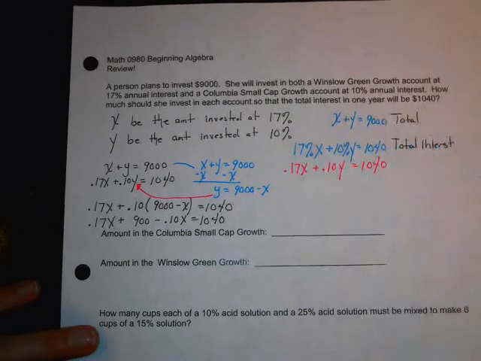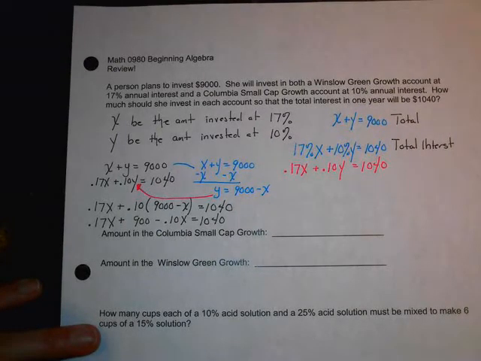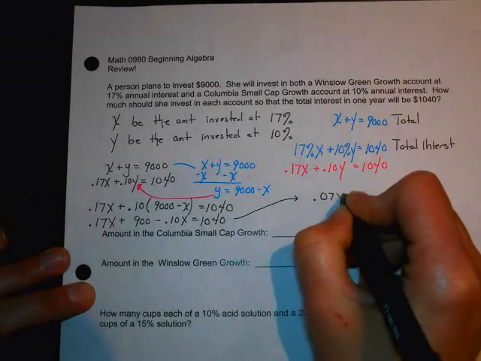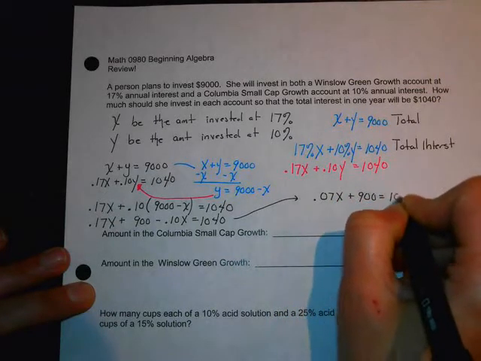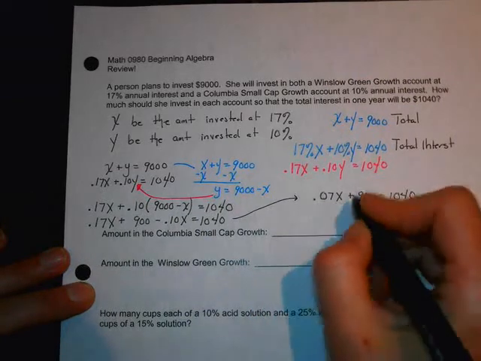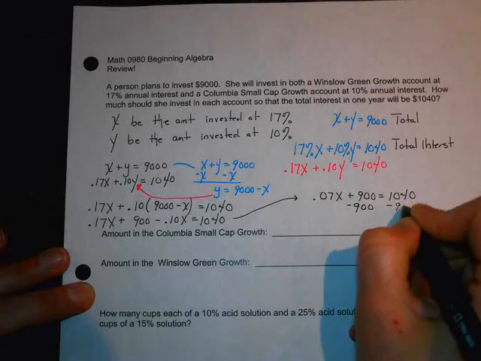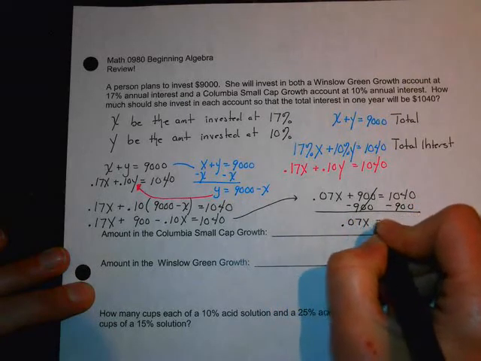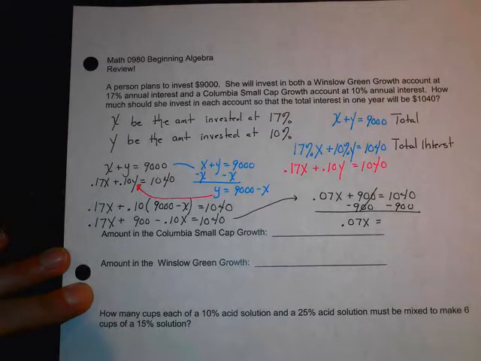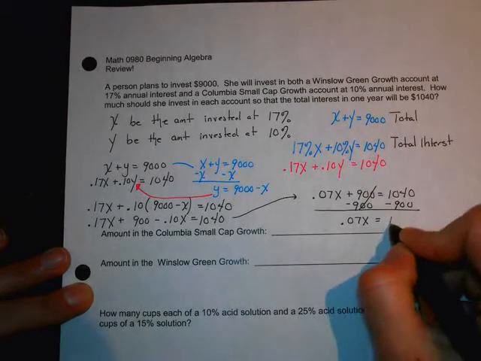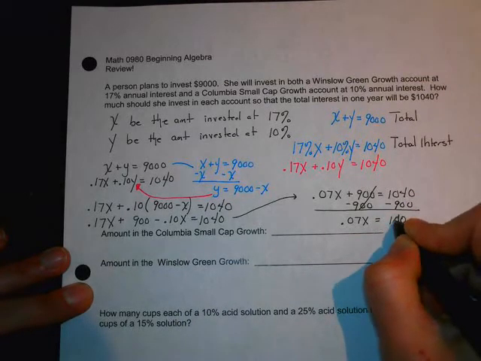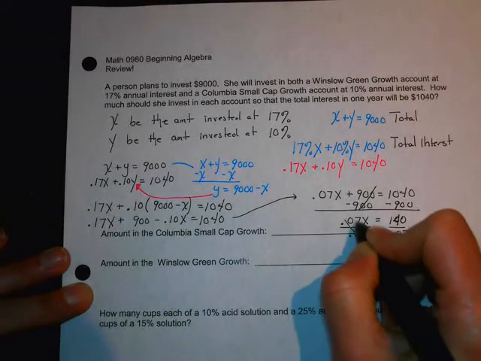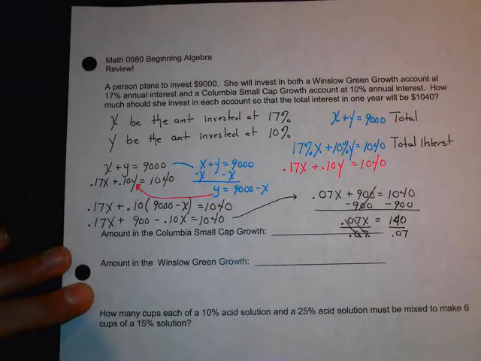So 0.17 minus 0.10 gives you 0.07, so I'll bring it over here. 0.07x plus 900 equals 1040. We're just about there. Let's get this x term by itself. So subtract 900 from both sides. Okay, if you want to do that on your calculator, go for it. So that's 140. And then last step, divide. I'm going to do that on my calculator. So did you get x equals 2,000?